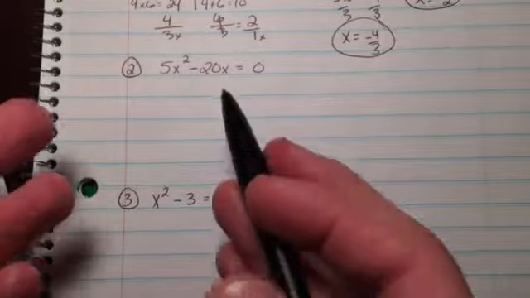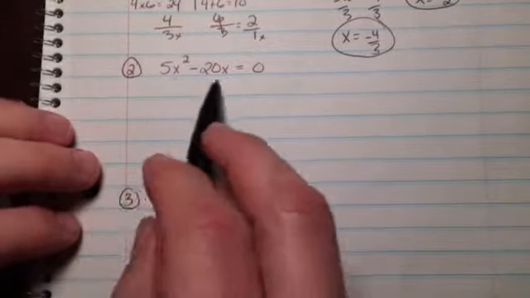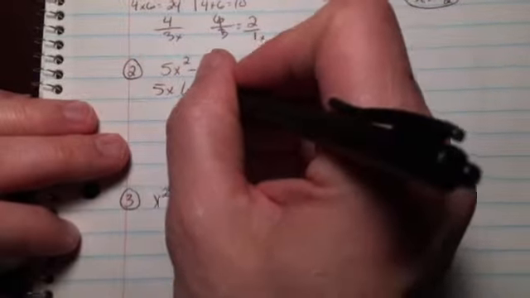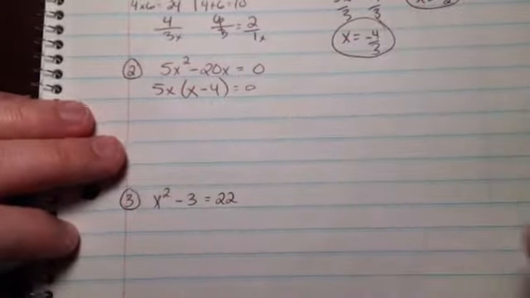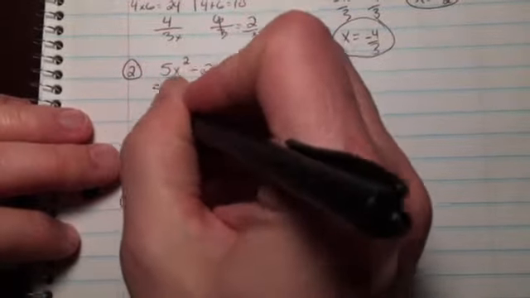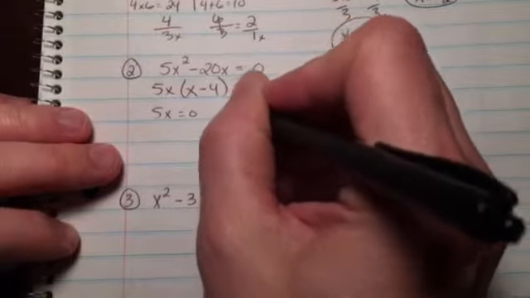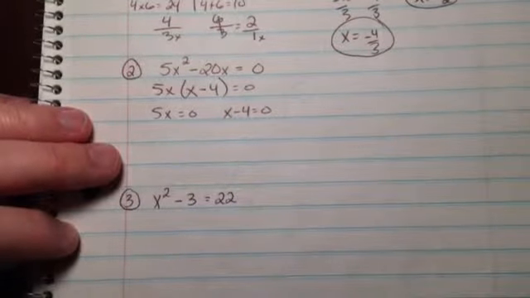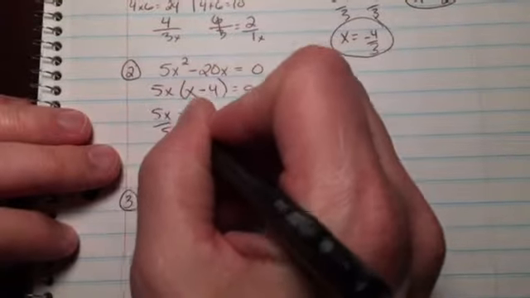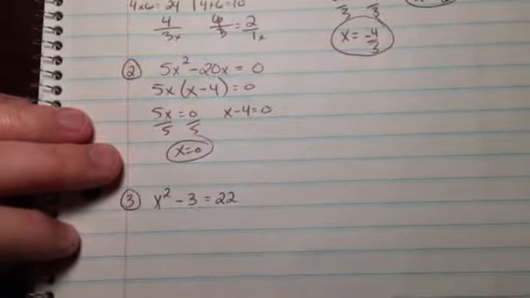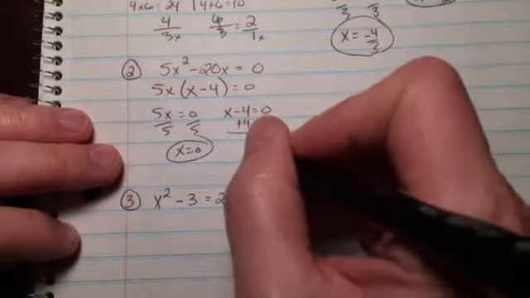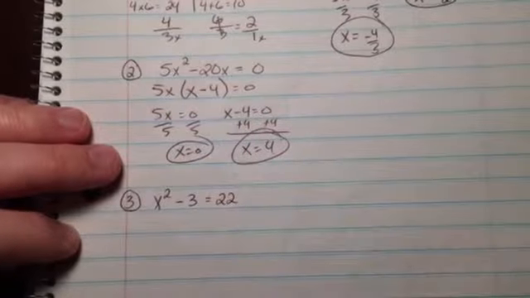Problem 2. GCF. I can pull out a 5 and an x, leaving an x minus 4. Set each one equal to 0. 5x equals 0. x minus 4 equals 0. You can divide by 5 right here. You're going to get 0. You can add 4 right here. You're going to get 4.